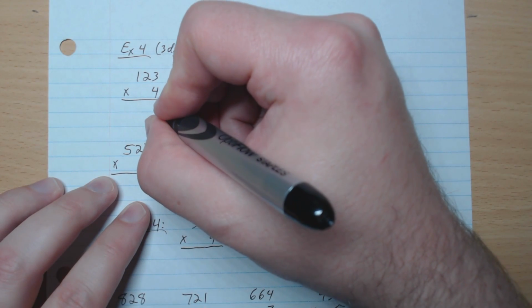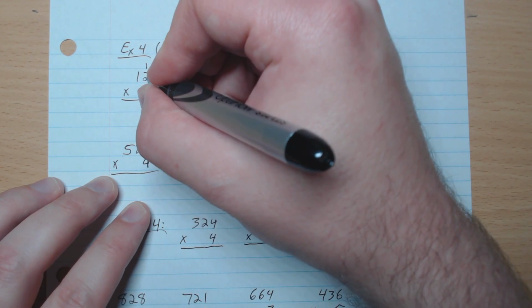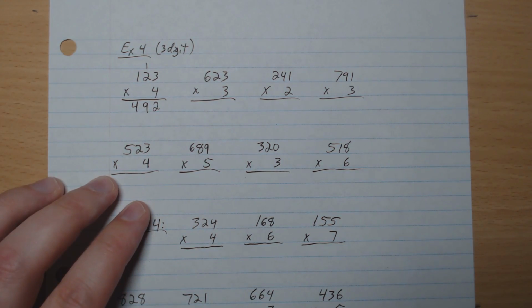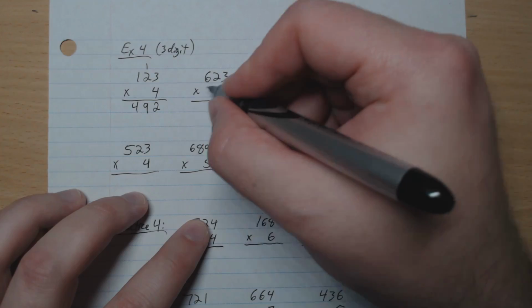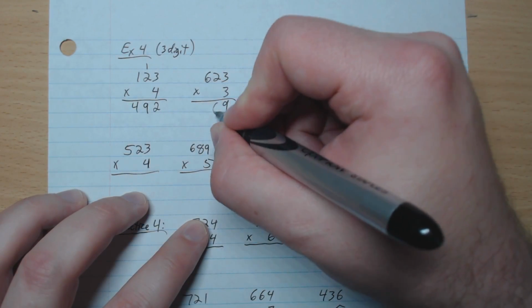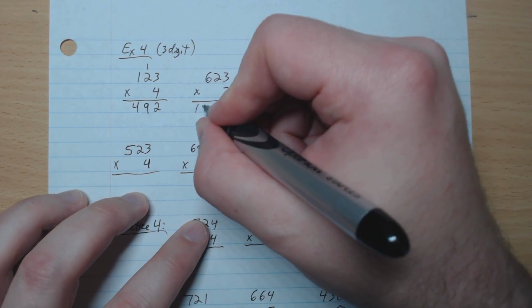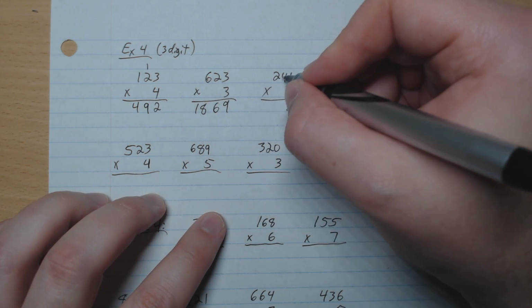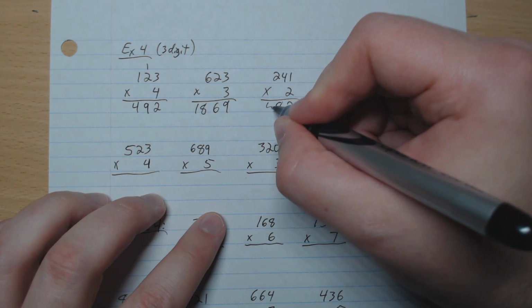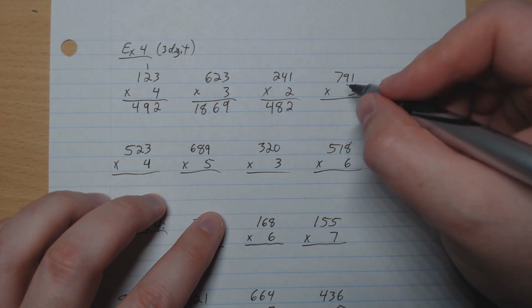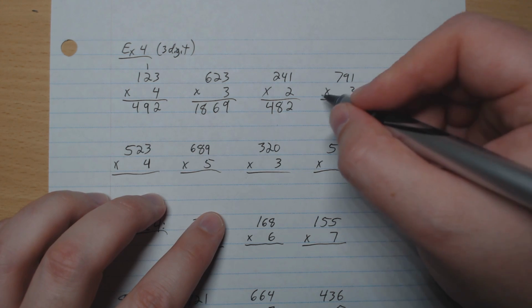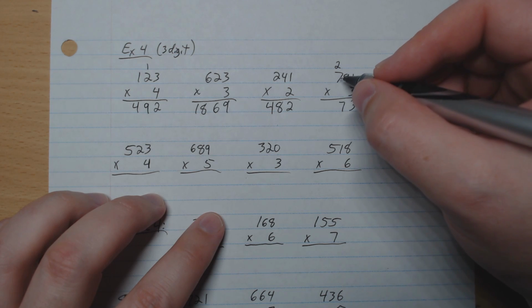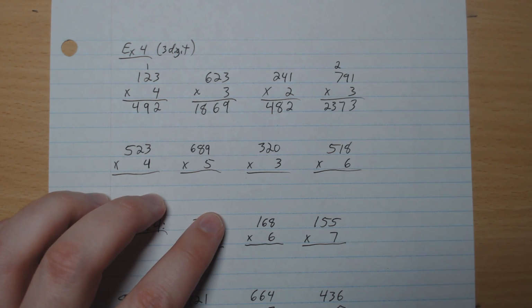So 4 times 3, 12. 4 times 2, 8, plus 1, 9. 4 times 1, 4, like that. And that's it, it's that easy. 3 times 3, 9. 3 times 2, 6. And 3 times 6, 18. 2 times 1, 2. 2 times 4, 8. 2 times 2, 4. 3 times 1, 3. 3 times 9, 27. 3 times 7, 21. 22, 23. Like that.